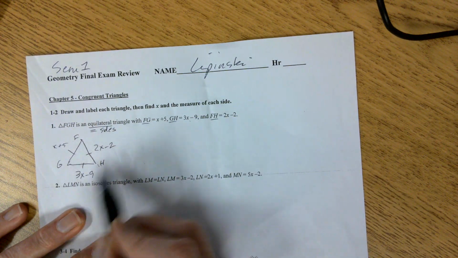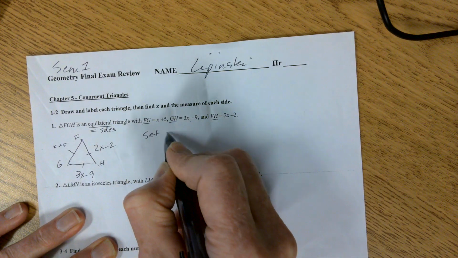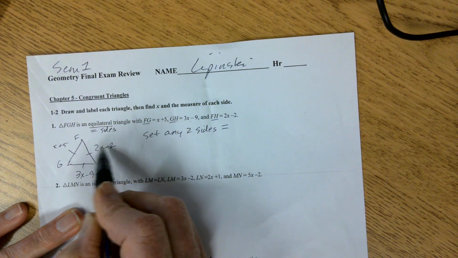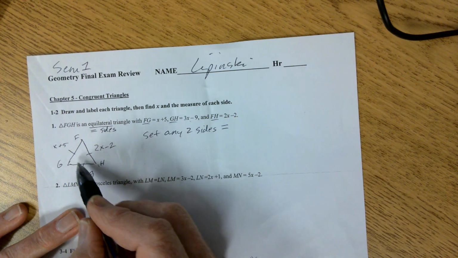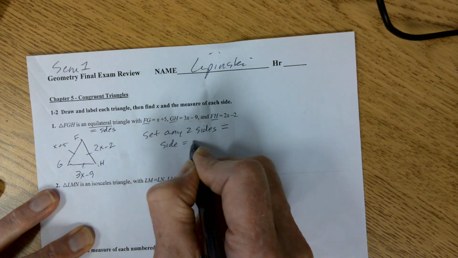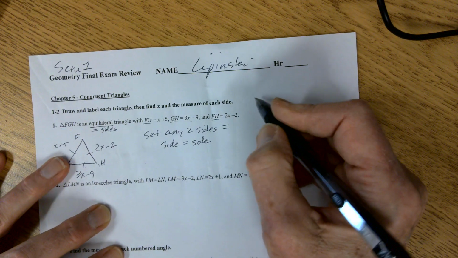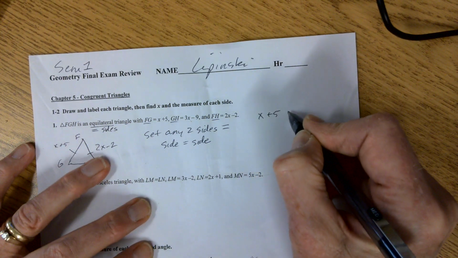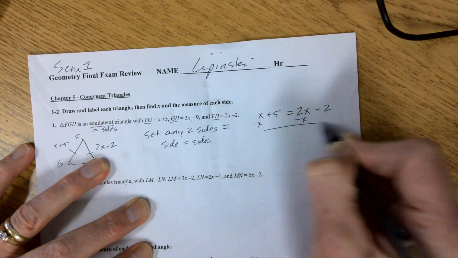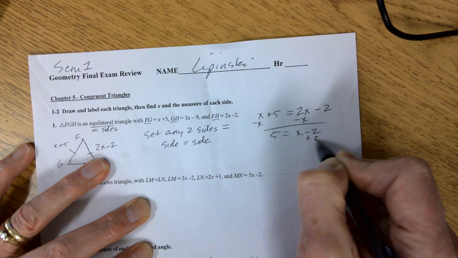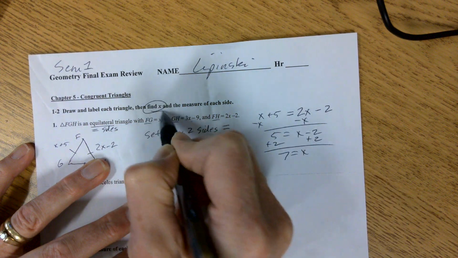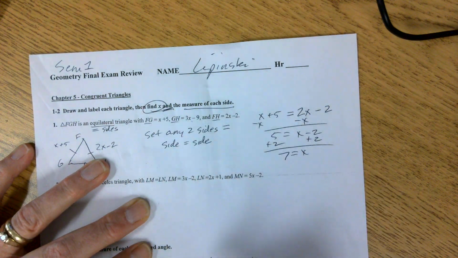Now, because all the sides are equal, I can set any two sides equal. It doesn't matter which sides I pick. Because they're all equal, I could just set two of them equal. You could do all three, but it's kind of hard. I wouldn't do that. So this is a side equals side, part equals part problem. I'm going to pick, again, it doesn't matter which two you pick, because they're equal, you will get the same answer for all of them. Okay? It says, find x and find the measure of each side.